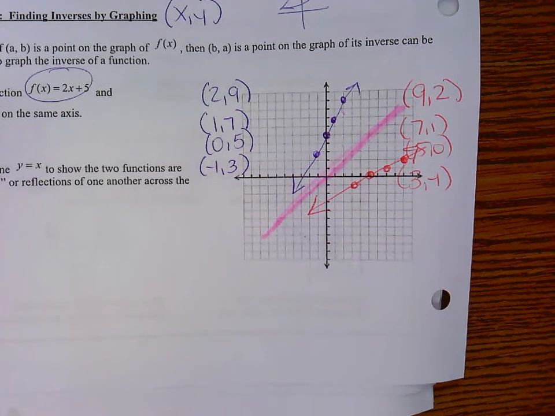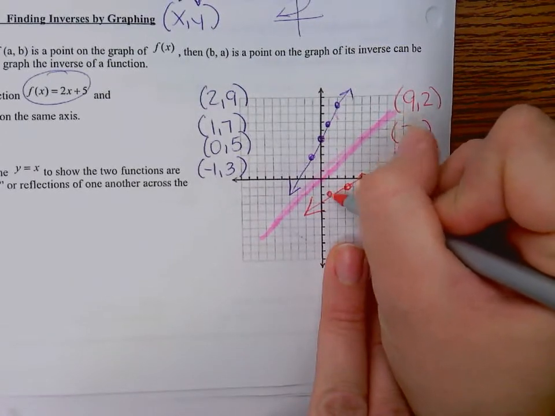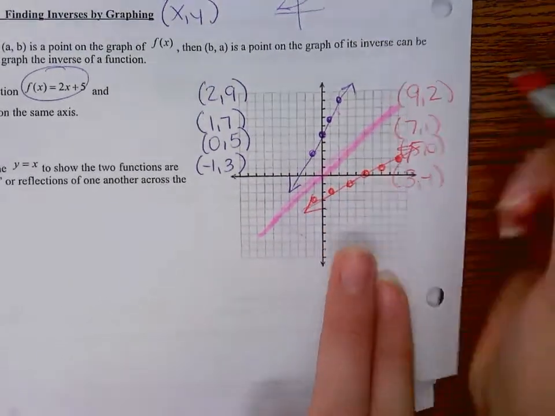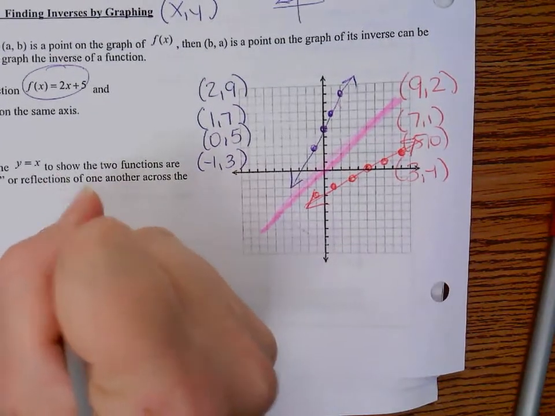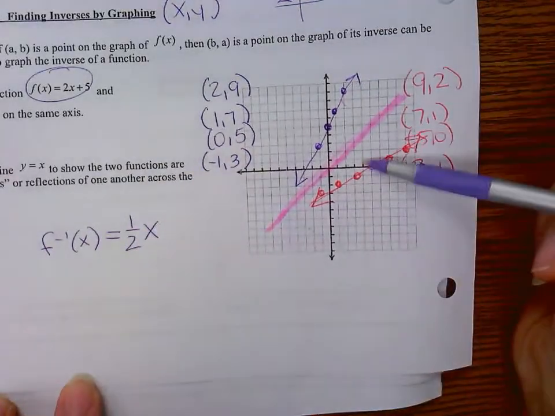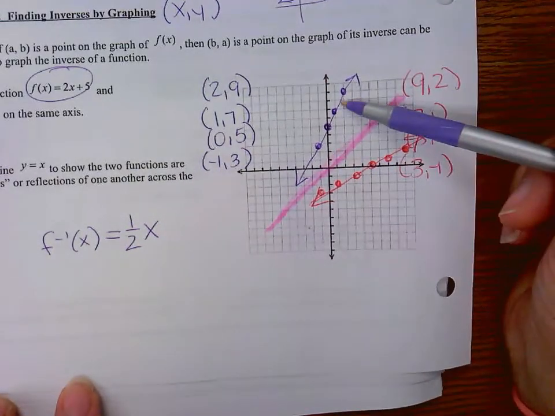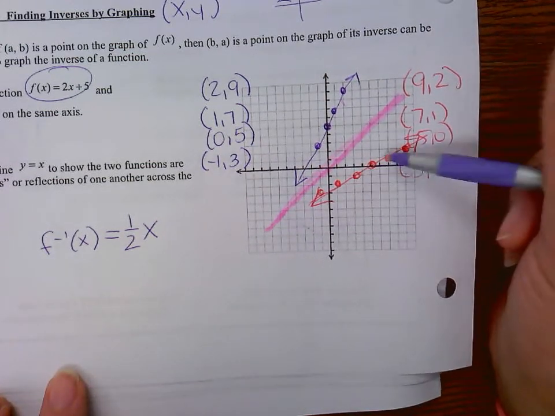And it says, oh, it doesn't ask you to, but could I write the equation of that inverse? Can I figure out the y-intercept? See, down 1 over 2. What's the slope and what's the y-intercept of that red line? How could I write the equation? F inverse is equal to 1/2 x. See how it's up 1 over 2? See how this was a slope of up 2 over 1? And then where's its y-intercept?